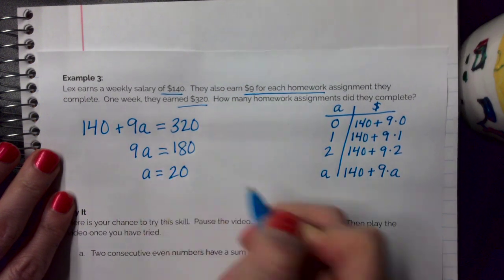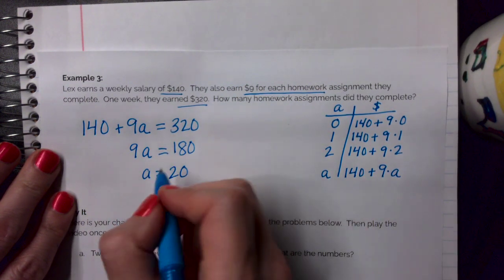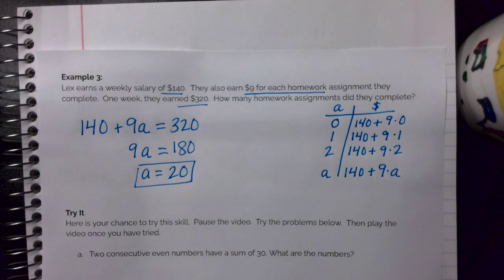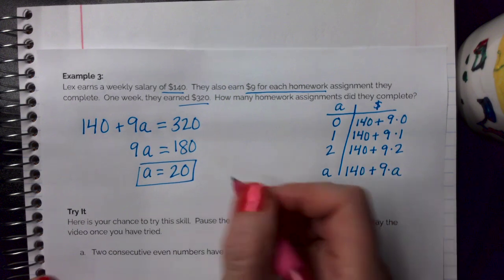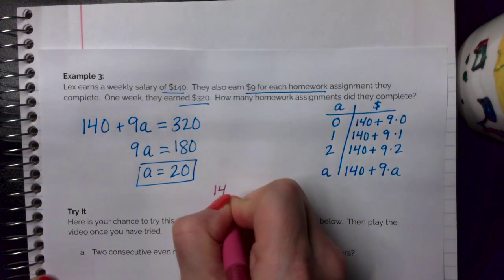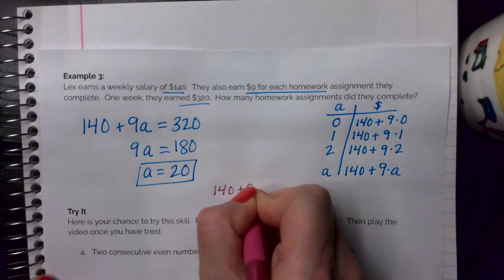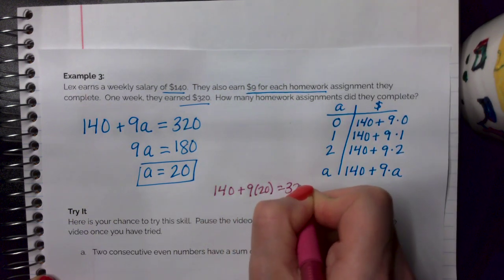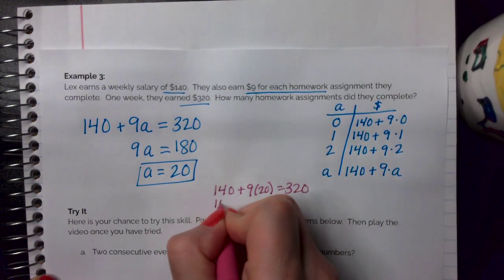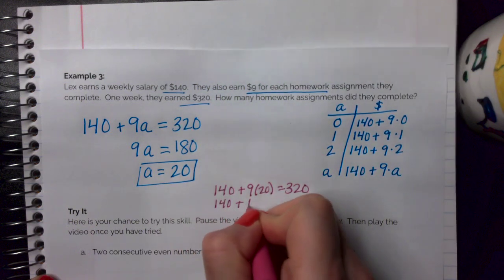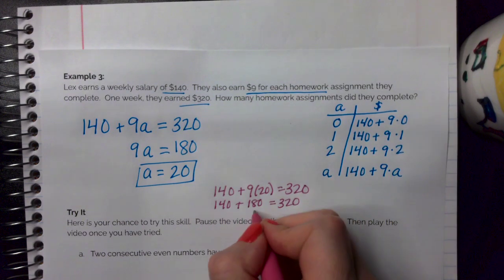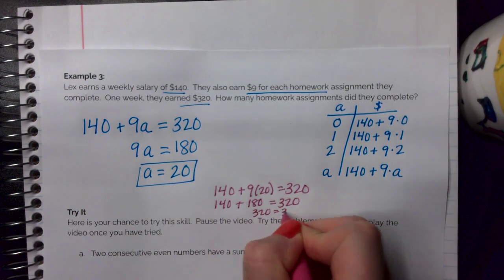And to get 20 homework assignments means they will earn, sorry, $320 because 140 plus 9 times 20 should equal 320. 9 times 20 is 180. And that does equal 320. So our answer checks out.